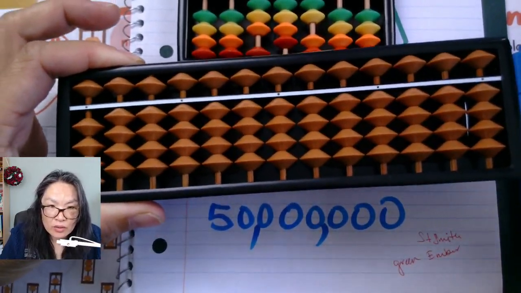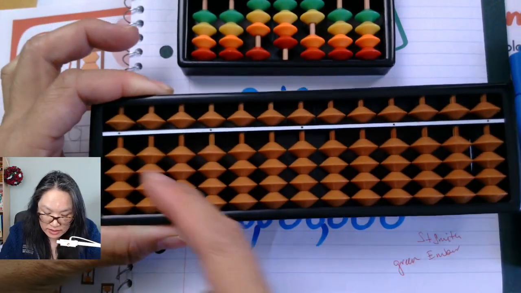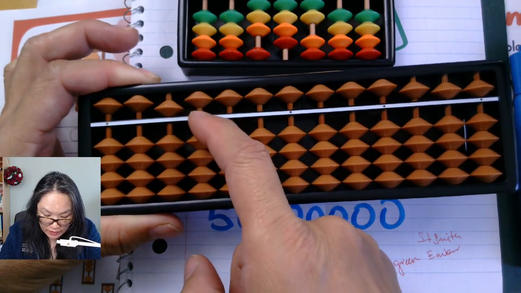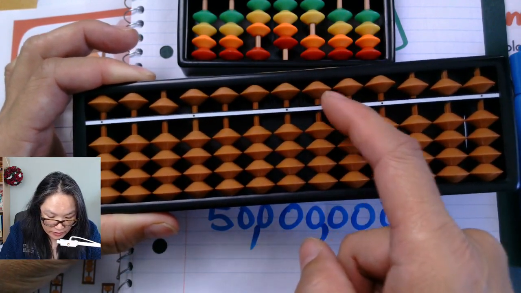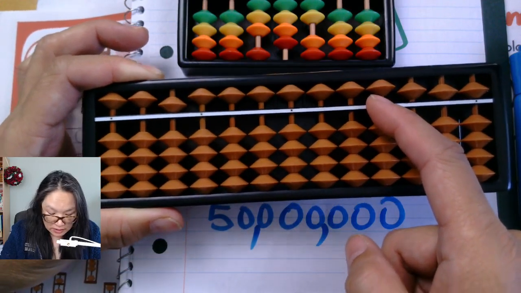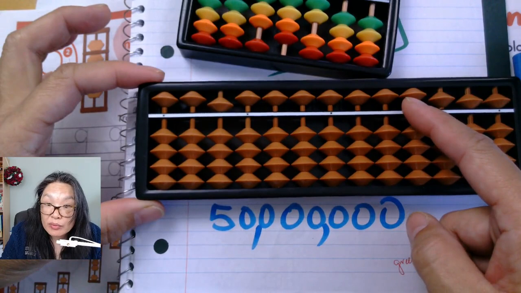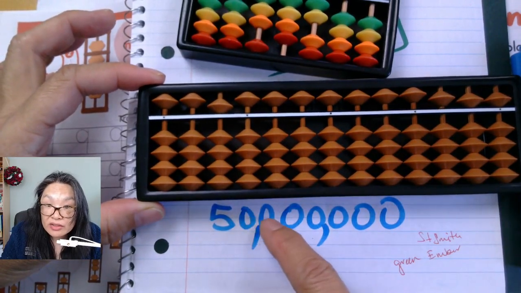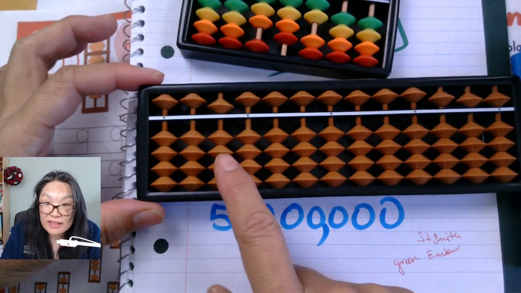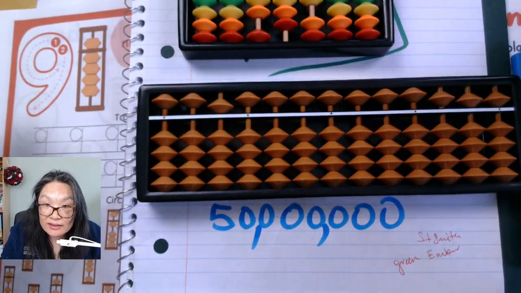So this is my bigger abacus. And so when I look, I have 5,000,000. That's it. That's what it looks like. So if I light it up, it would be like that. 500,000,000. Not very exciting, but that's what it is.